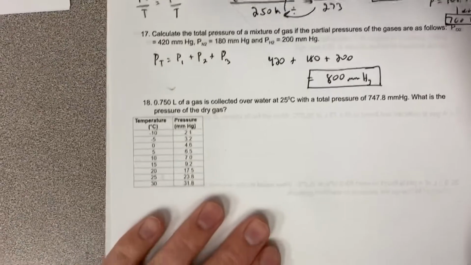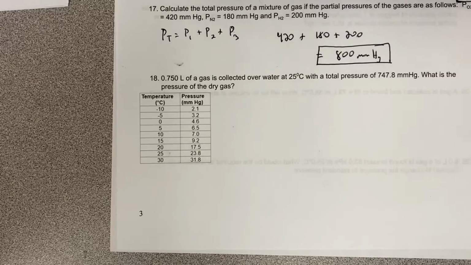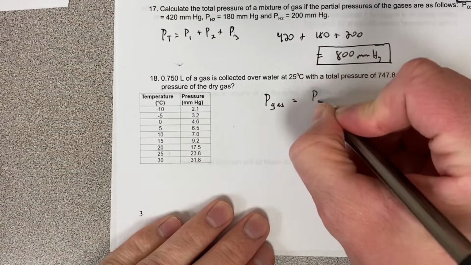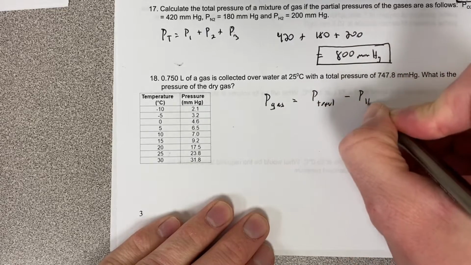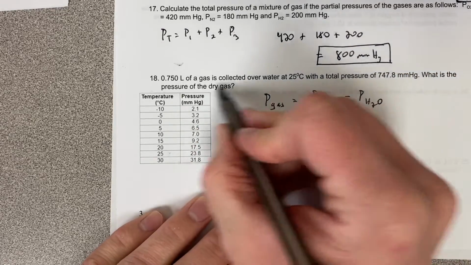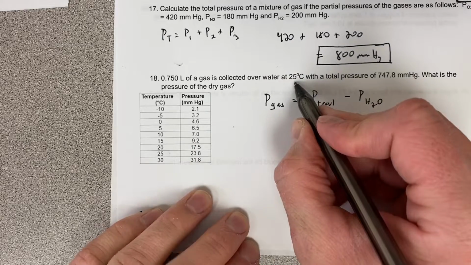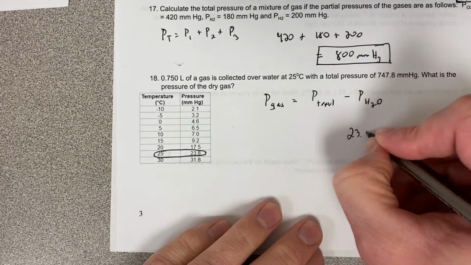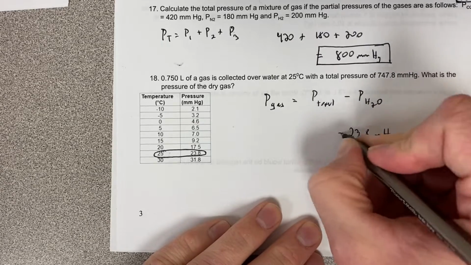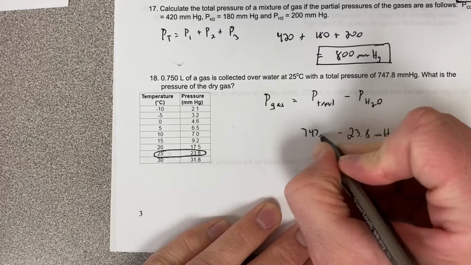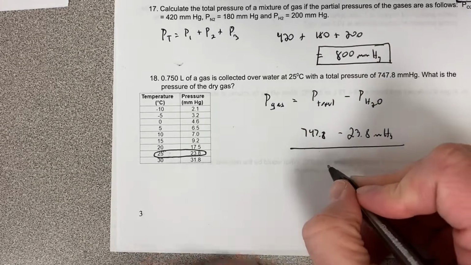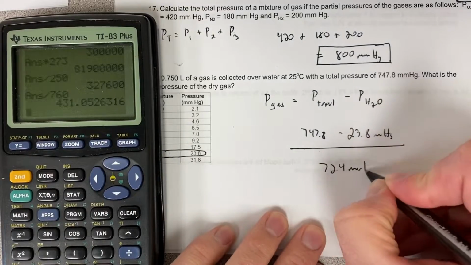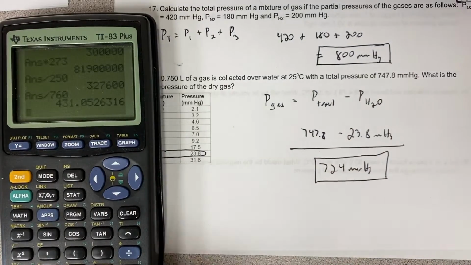The last question on this page is about collecting gas over a water sample. That equation is: the pressure of the gas equals the total pressure minus the pressure of water. At 25 degrees Celsius, the pressure of water is 23.8 mmHg, and our total pressure was 747.8. We put that into our equation and get a pressure of the gas of 724 millimeters of mercury. And that's page 3.